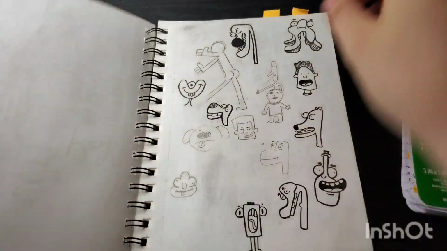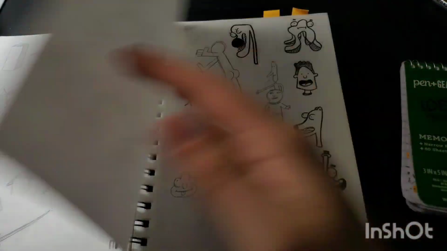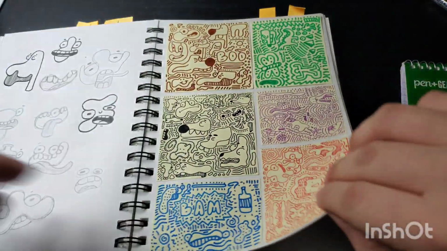I lost this little sticky note, so my bad.